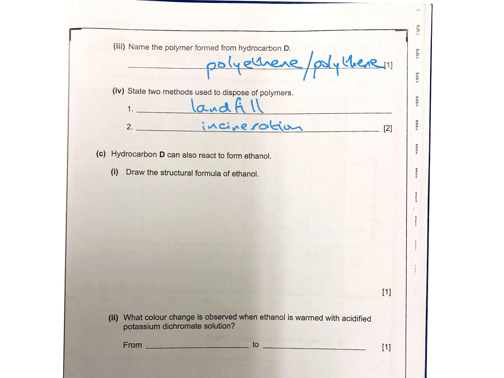Part C, hydrocarbon D can also react to form ethanol. Well, the ETH bit tells us there are two carbons. And alcohols, we know it's an alcohol because it ends in OL, contain an OH group. So one of the carbons has to have an OH group on it. Now it doesn't matter where you put it. I'm just going to put it on the end. So that's ethanol. The OH could have been down here, and then I could have moved the H up there. Or I could have swapped these two over and put the OH up here and moved that H there.